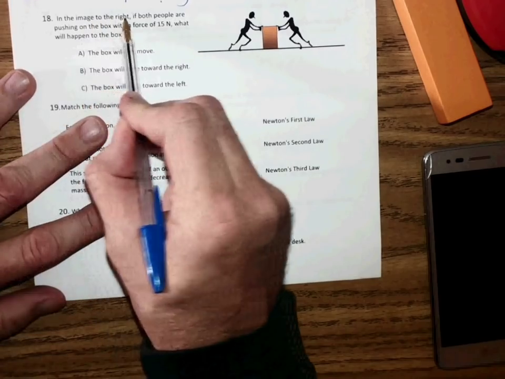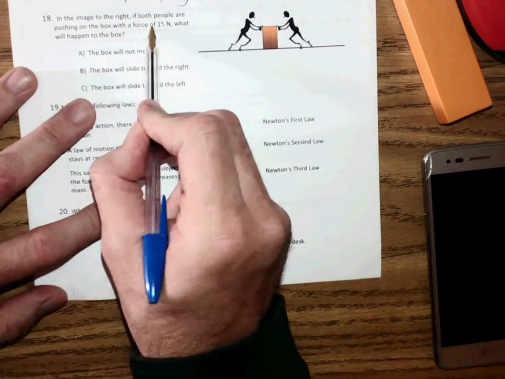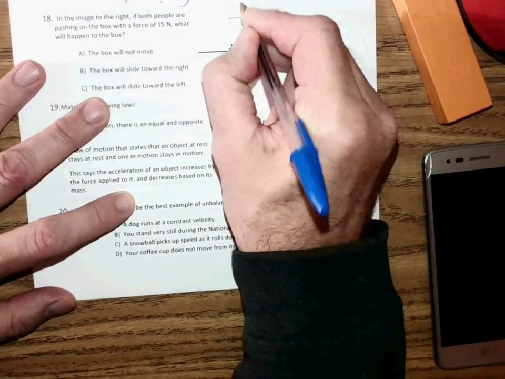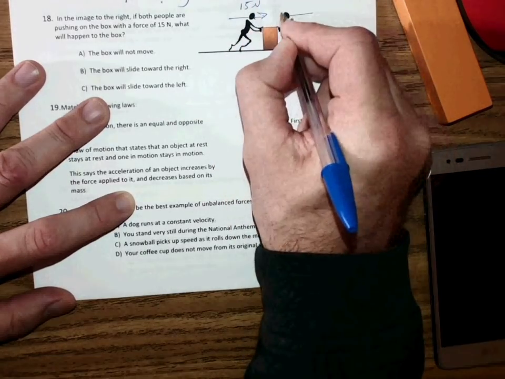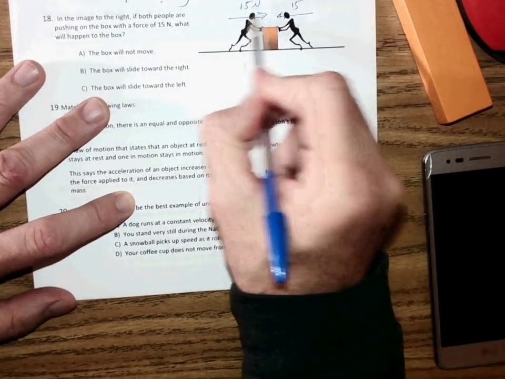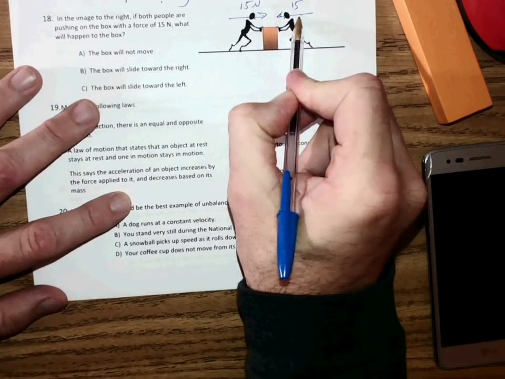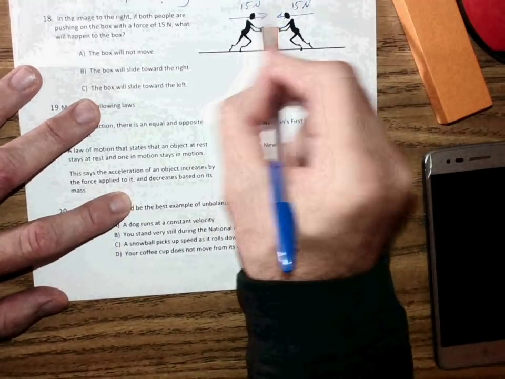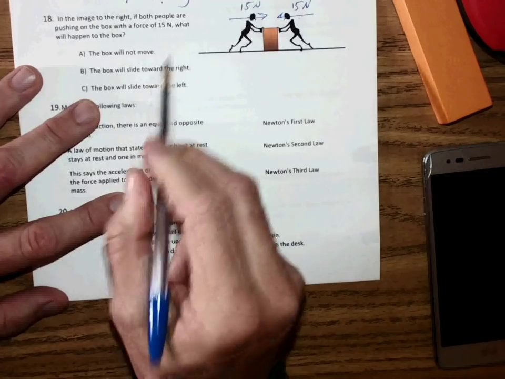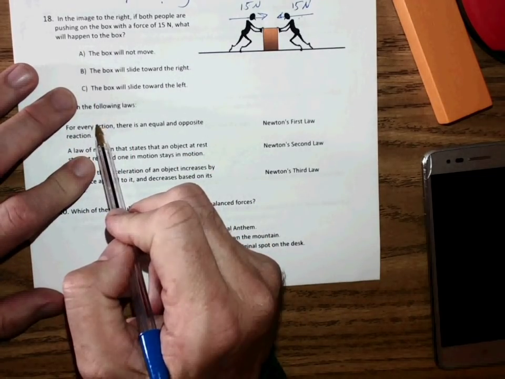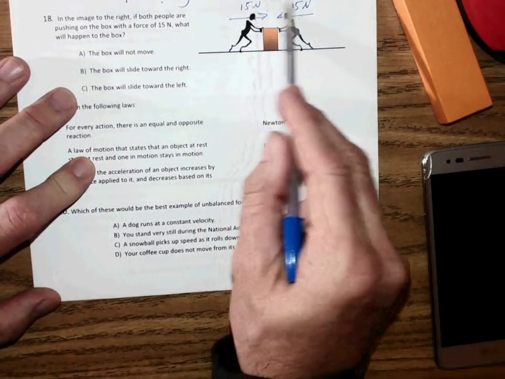In the image to the right, if both people are pushing the box with a force of 15 newtons, I tried to make the same length of a vector. They have the same magnitude in opposite directions. What will happen to the box? Well, 15 newtons, 15 newtons.